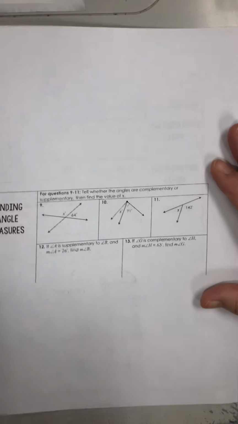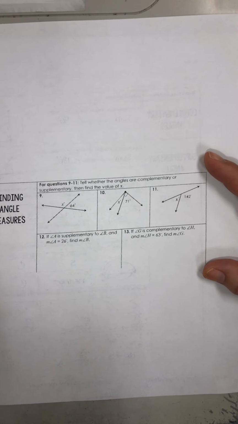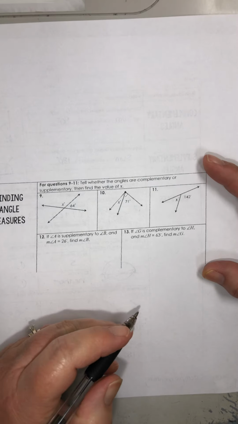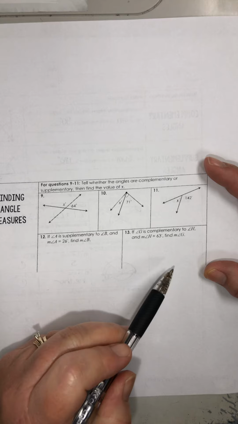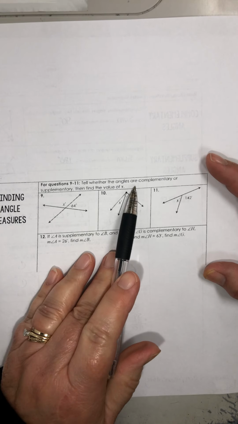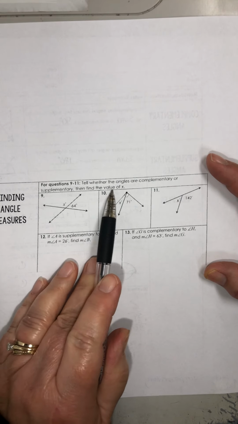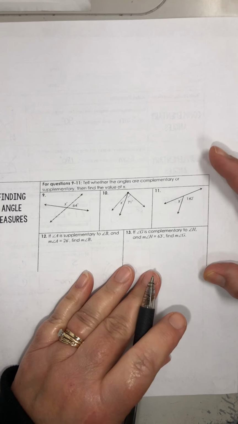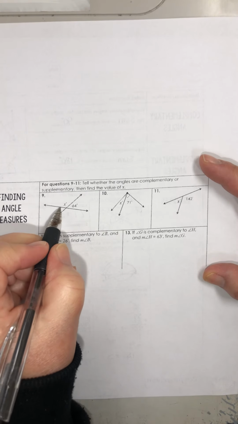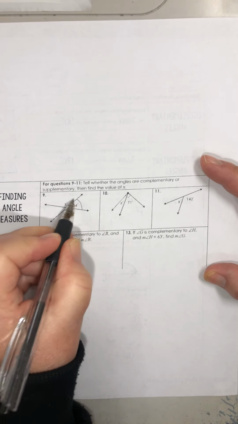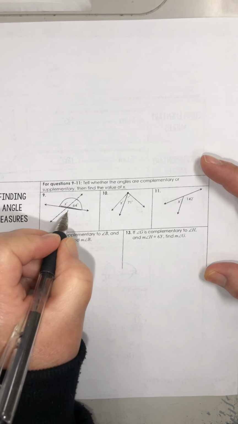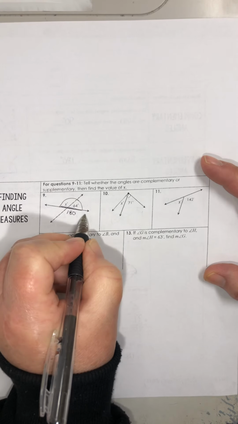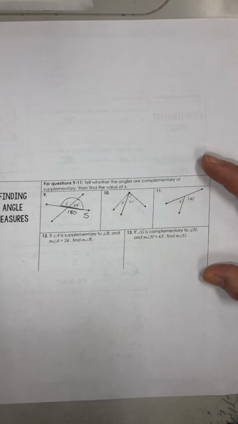Okay, and if we go to the back side of your notes, finding angle measurements, again, we're going to take a look at finding a missing angle. It says tell whether the angles are complementary or supplementary, and then find the value of x. Well, if I'm going to put these two angles together, see how they create that straight line? So that's 180 degrees. That means that they are supplementary.